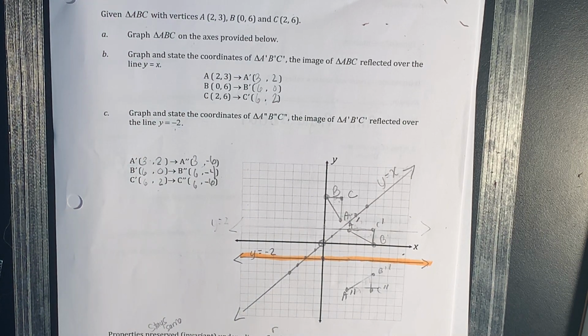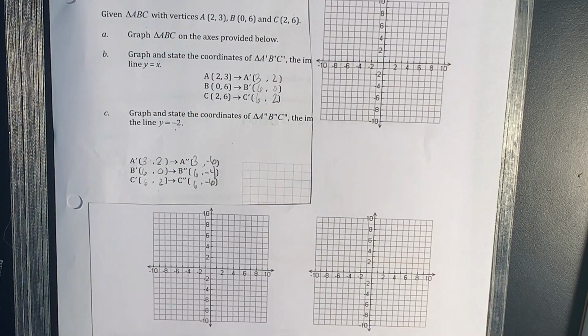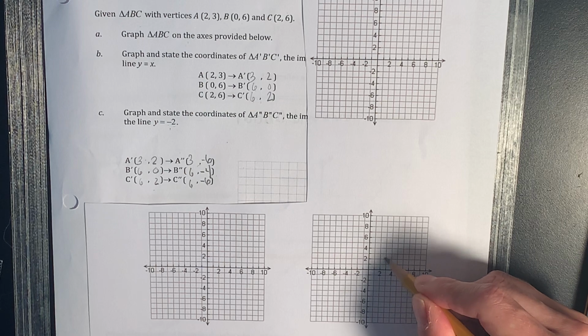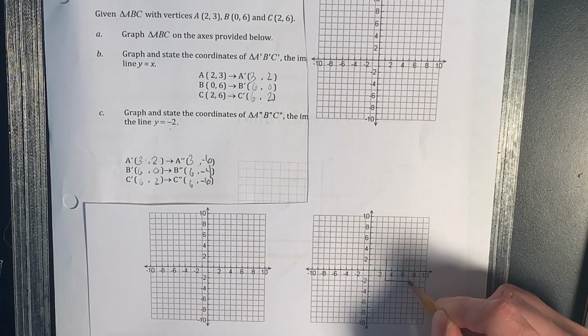Parallelism. So the easiest way to show you parallelism is to think about a rectangle. So let's take a rectangle, for example, any rectangle.